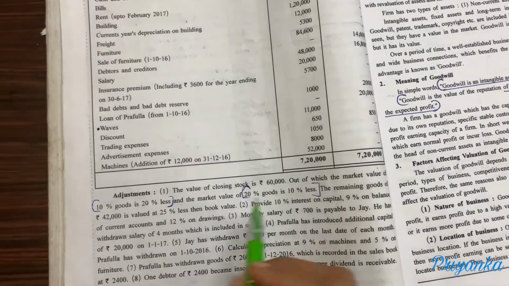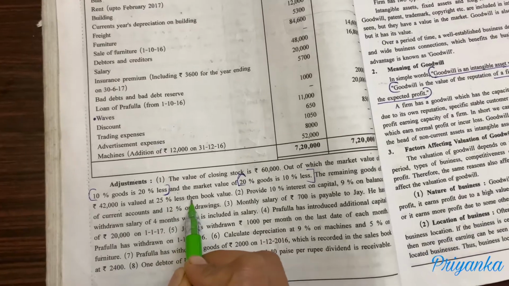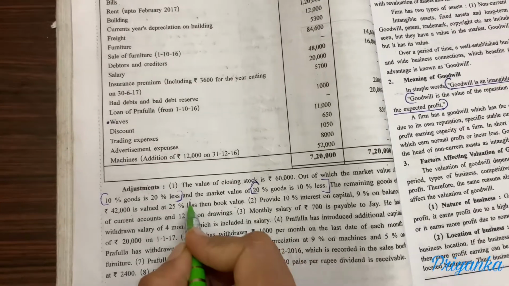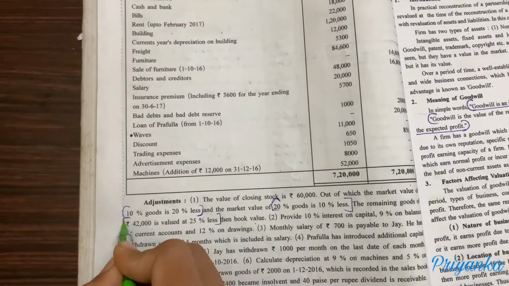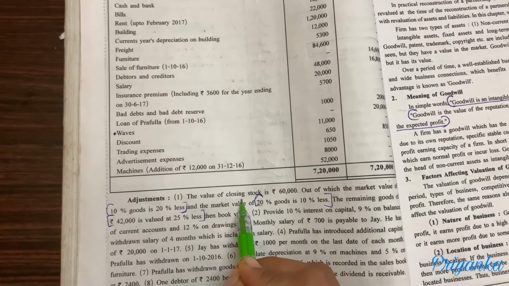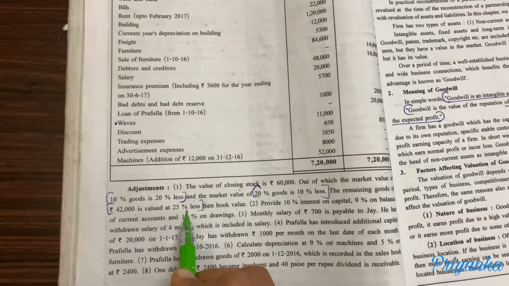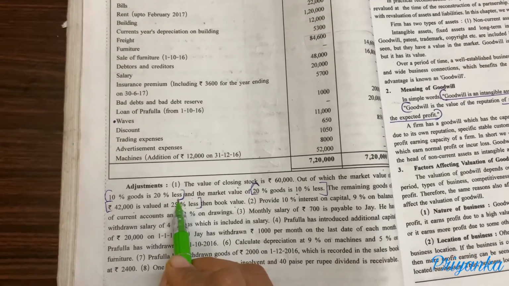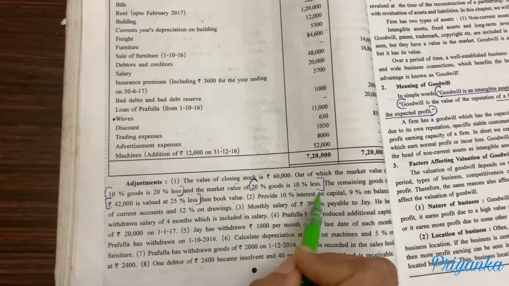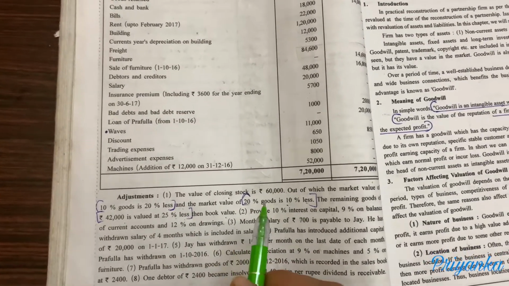The remaining goods of rupees 42,000 is valued 25% less than the book value. So three calculations we are going to do for the closing stock. In all three steps they are making a calculation of less, so we are going to calculate all three. If it would be more, we won't calculate.